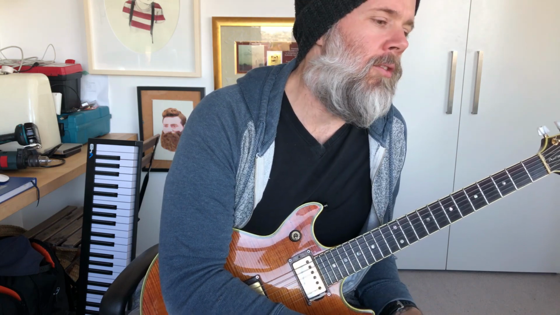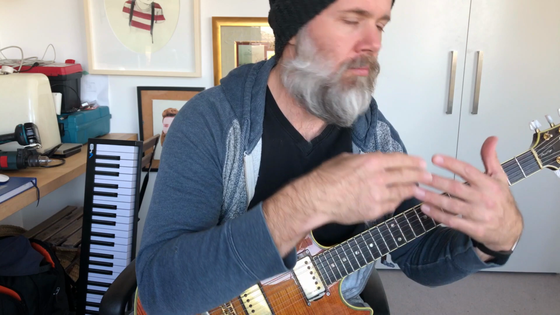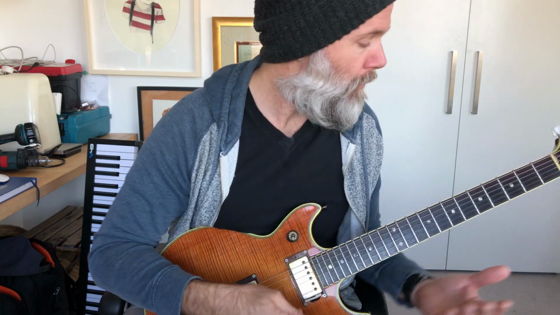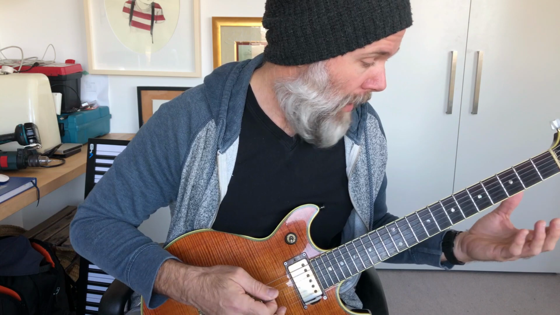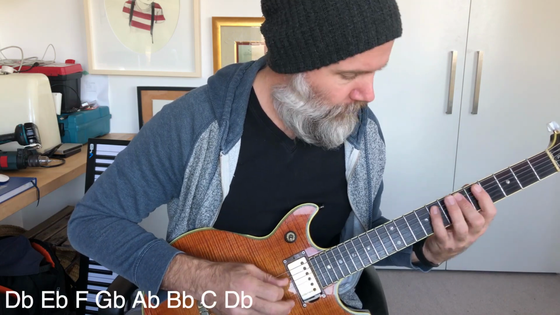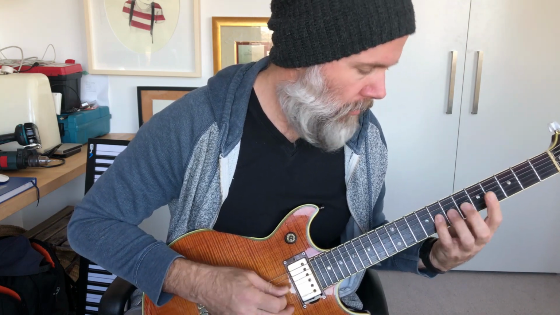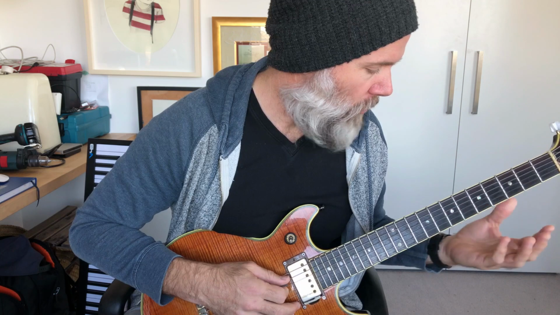Modes are just taking a given scale and rearranging the intervals to make a new scale. All the notes in The Cell and the guitar melodies and the vocal melodies come from this D flat major scale. I reckon just the do, re, mi, fa, sol, la, ti, do. Yeah, heard a million times before.